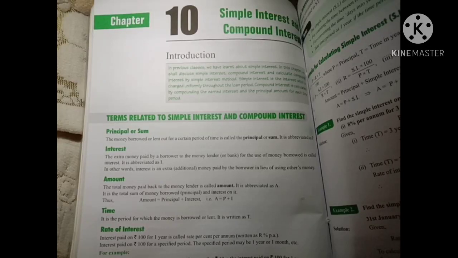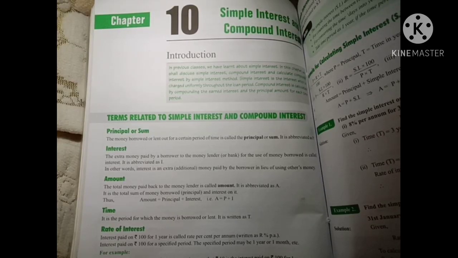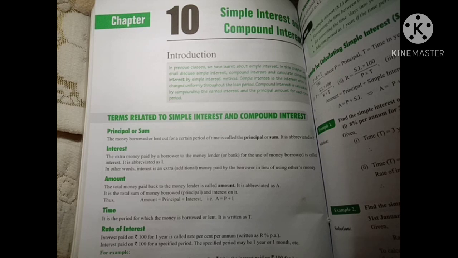Hello students, in this video I am going to start your next chapter, chapter number 10, simple interest and compound interest. According to the new reduced syllabus, only its second exercise, 10.2, is in your syllabus. So now we are going to learn only the 10.2 exercise.